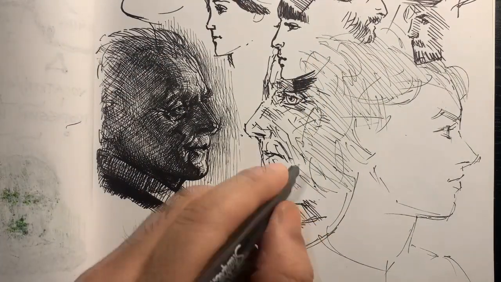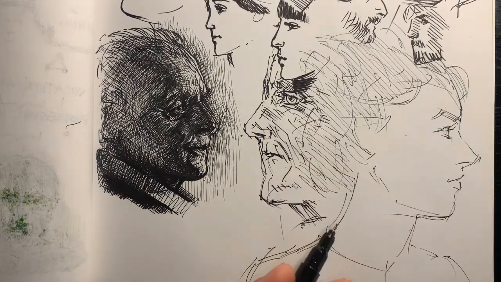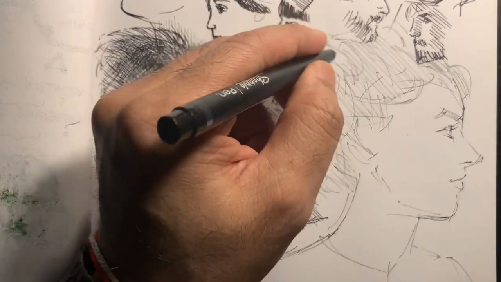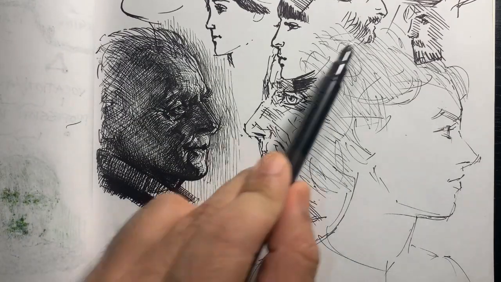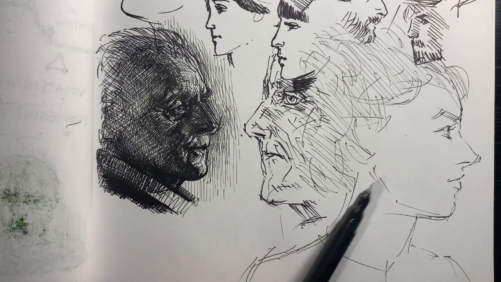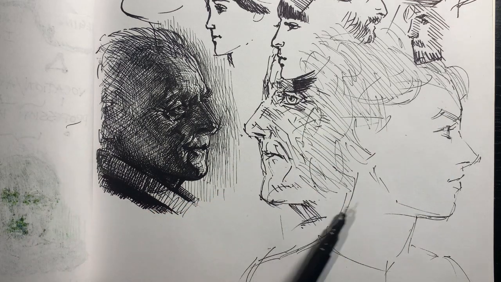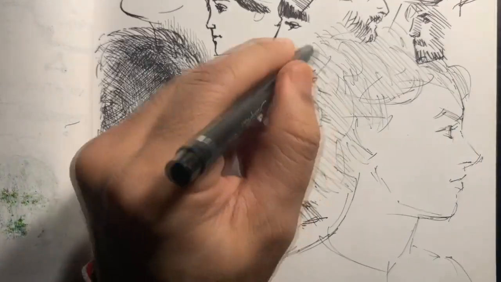Start to get the pattern down. And that's basically saying that's the local value of her hair.